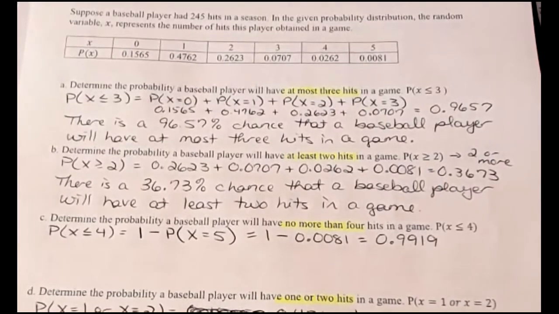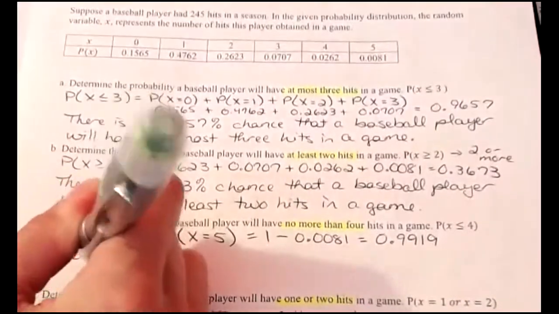I want you to keep this in your mind, because what if you have a massive probability distribution? I don't want you to add all of those tiny values together. I want you to think in a clever way. Think about what's left over. Subtract that from 1. That will get you to your answer so much quicker. Okay? And of course, that's right.